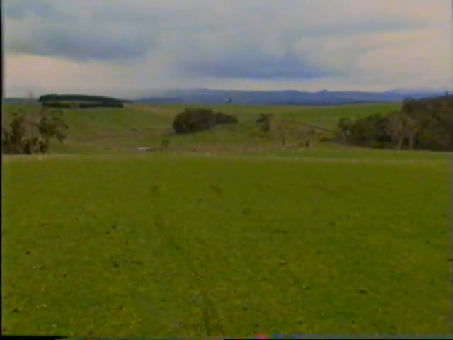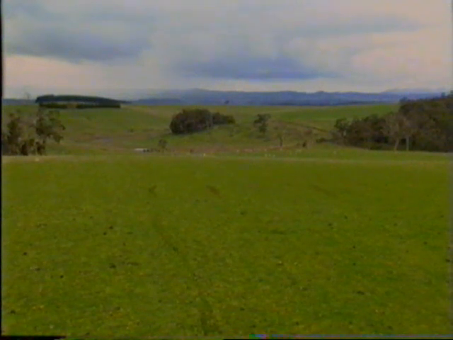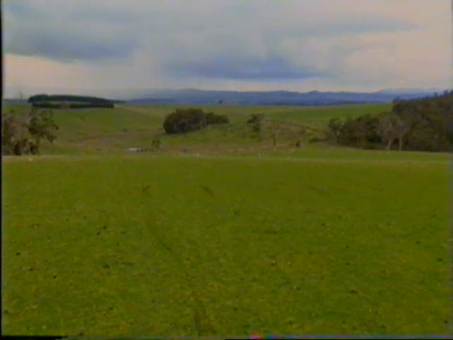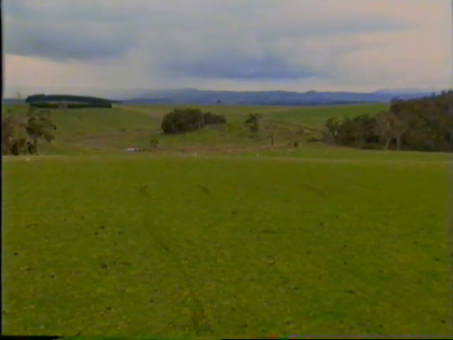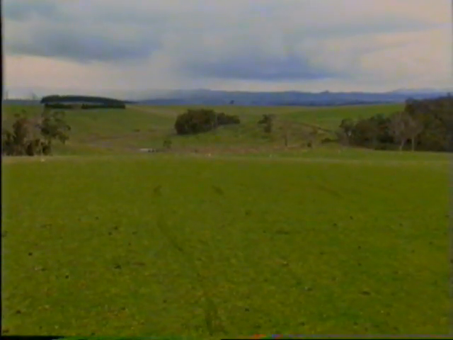Now looking in the direction of takeoff, we can see that the strip actually slopes away here on about a probably 0.5% slope. The advantage of this slope is that the aircraft will accelerate quicker going downhill, and also that the ground does disappear away from us. So the aircraft will leave the ground earlier.